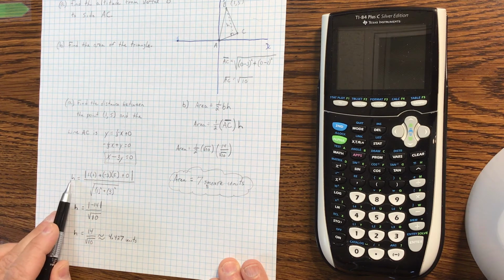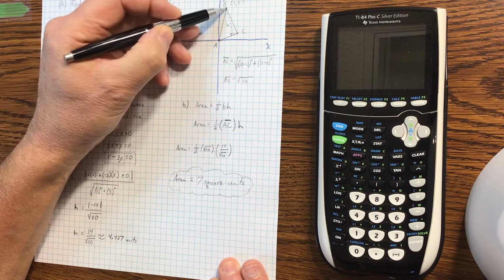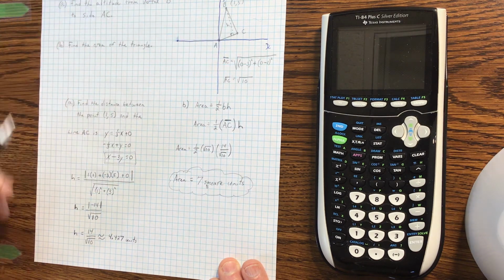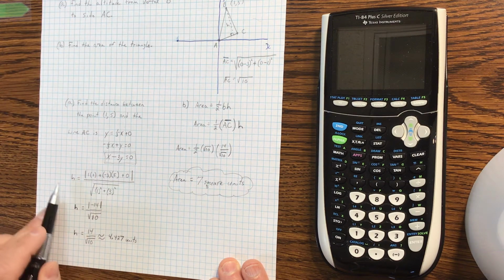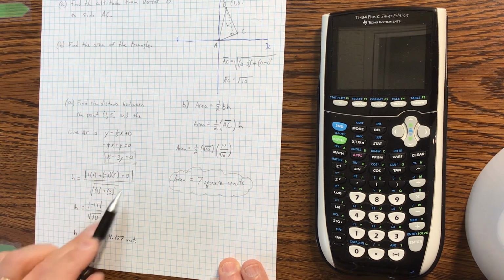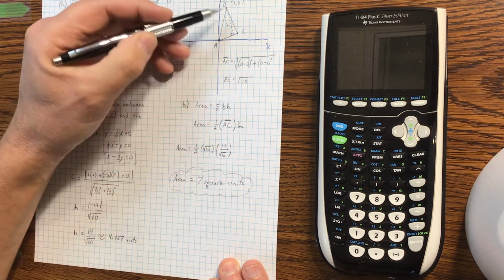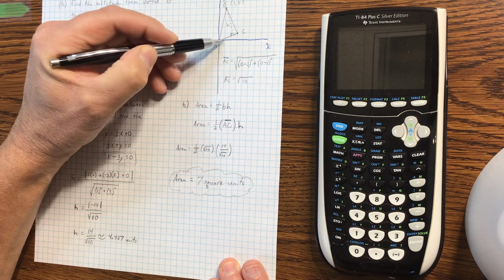So to find this H, which is also the altitude from point B down to the line here, we use that distance formula in the previous Roman numeral 3, and we got it to be 4.427. So now we have found our distance from B to that line.